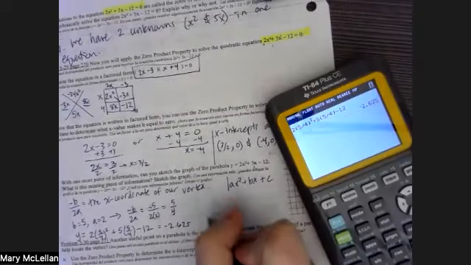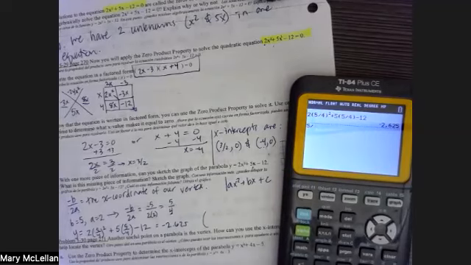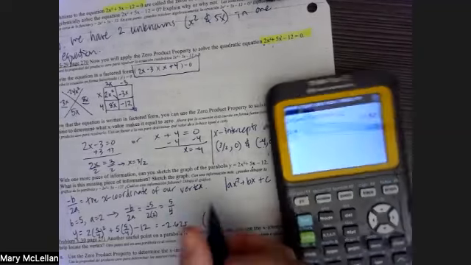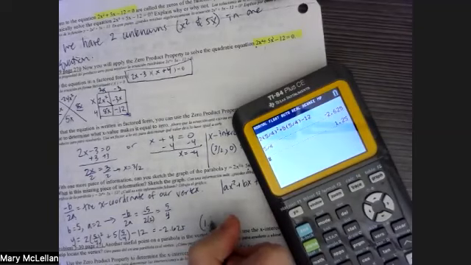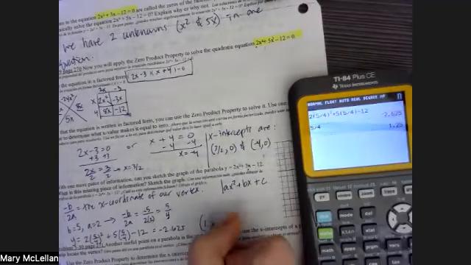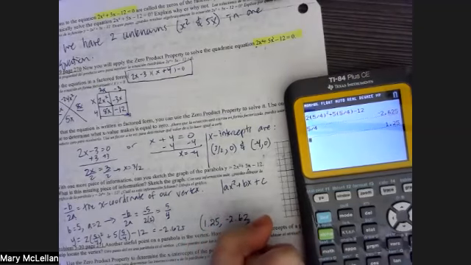Telling me that my vertex is at, what's 5 over 4? I want them both in decimal form. 1.25, comma, negative 2.625.